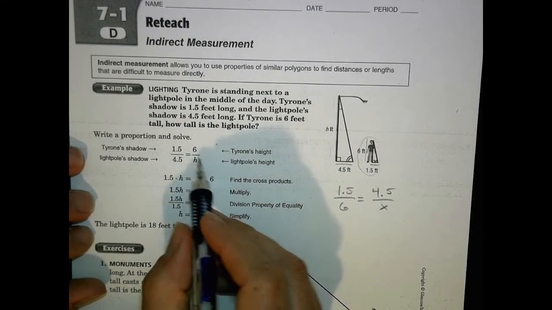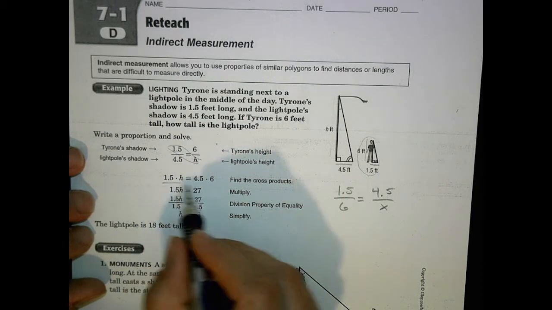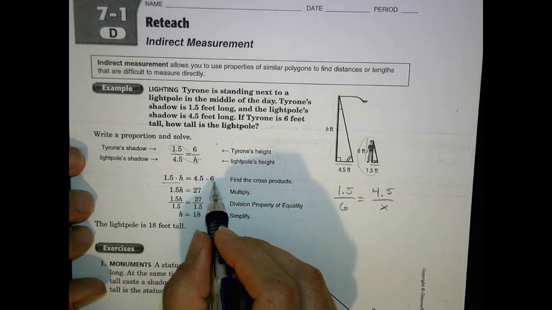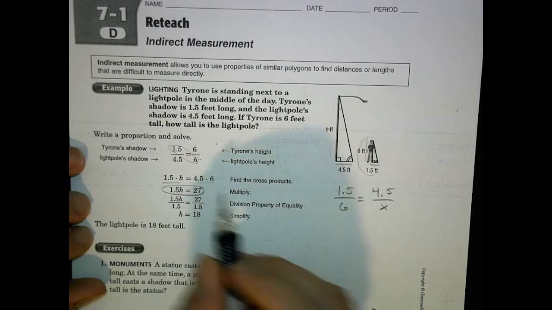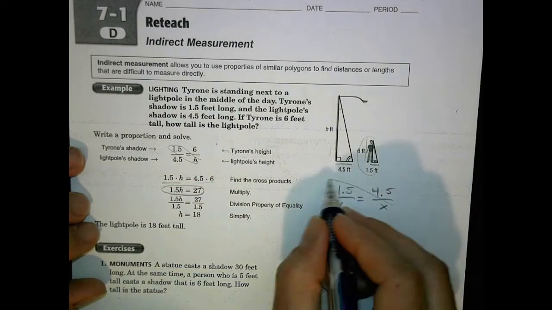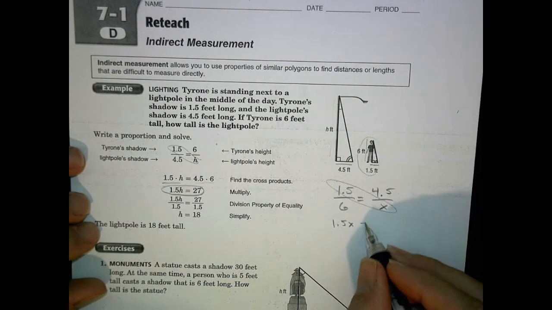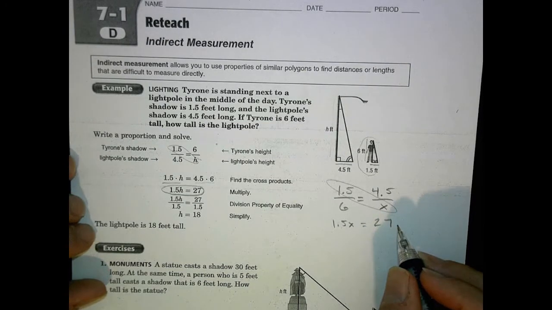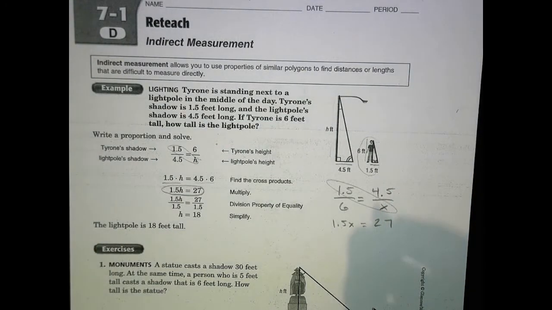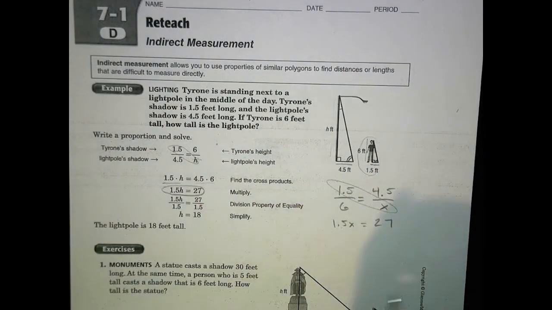When you multiply this out, what do you have? You have h times 1.5, 1.5h, and 4.5 times 6, which is 27. So you end up at 1.5h equals 27. If I do it this way, I end up with 1.5h equals 6 times 4.5, which is also 27. I just want you to recognize that as long as you're consistent in how you set up your proportions, it's going to be okay. There's not really one perfect way of doing it.